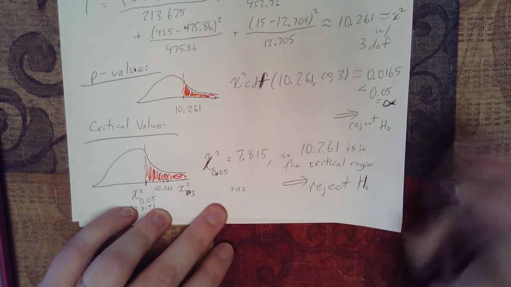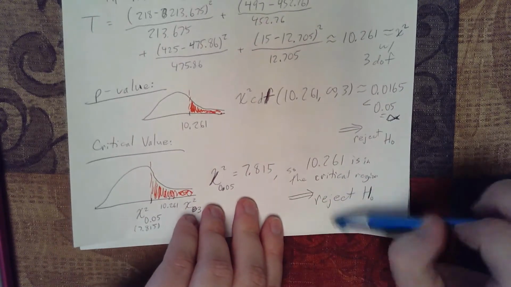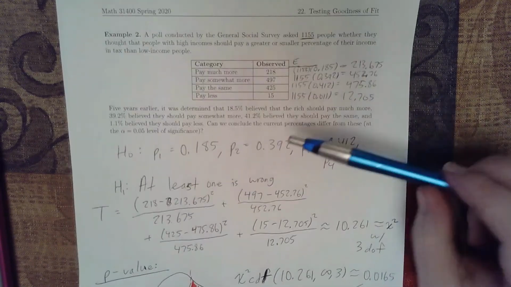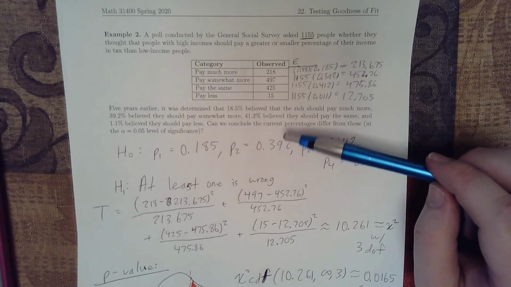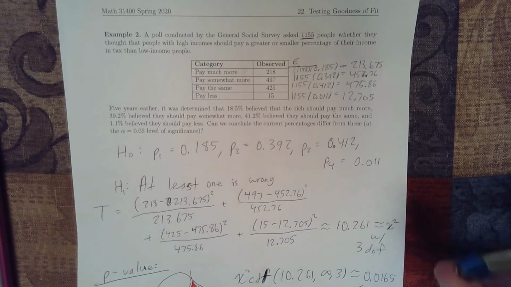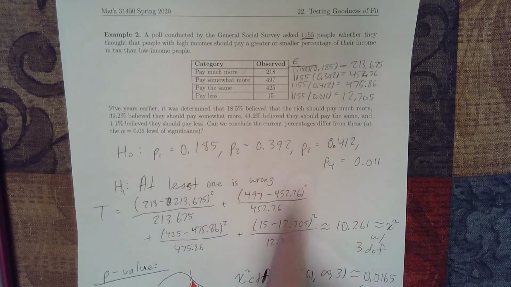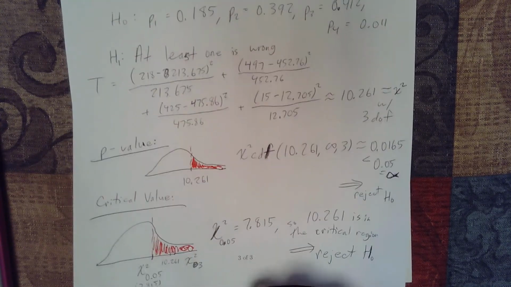So what we've concluded is that, compared to the opinions from 5 years earlier, the opinions have changed, or at least one of these proportions that we had before is different than what it was.